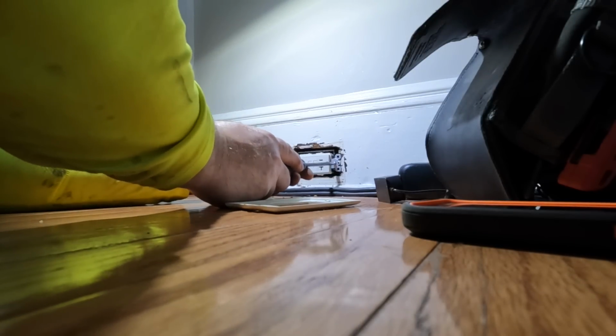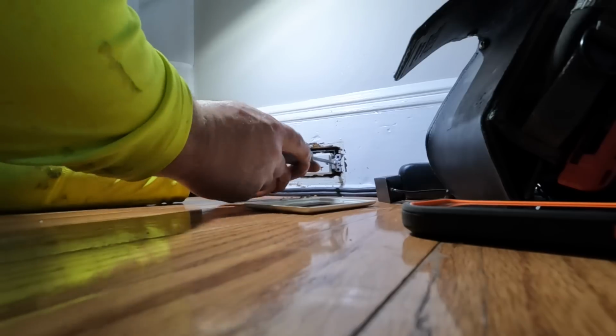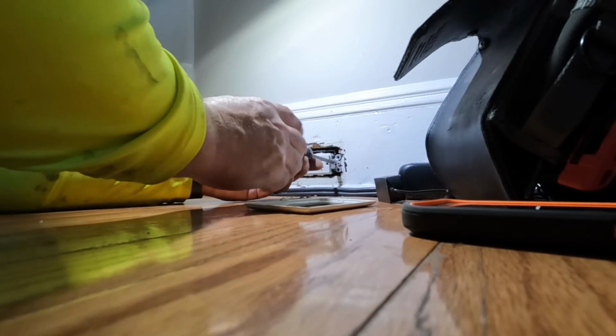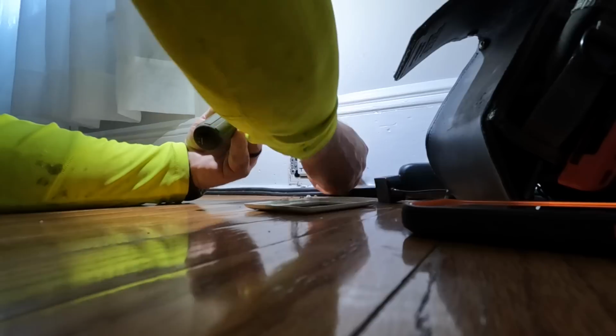I actually have it coiled up down in the basement right now. I'll use it for something, maybe a pull chain light somewhere near where the panel box is, or for something at the bottom of the staircase. I'm not exactly sure just yet.